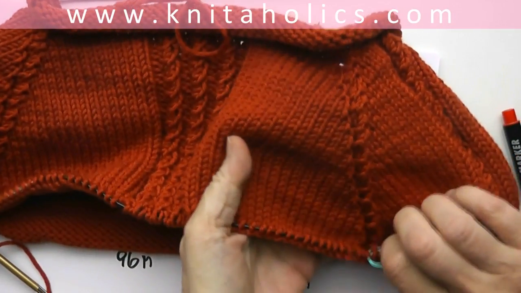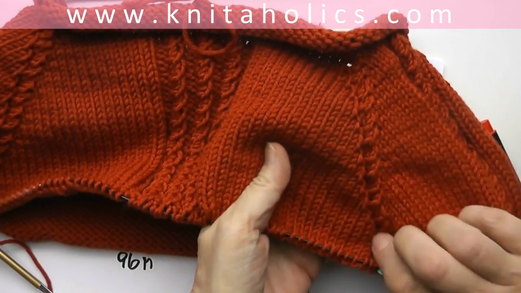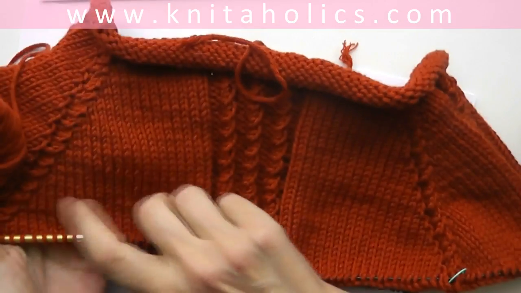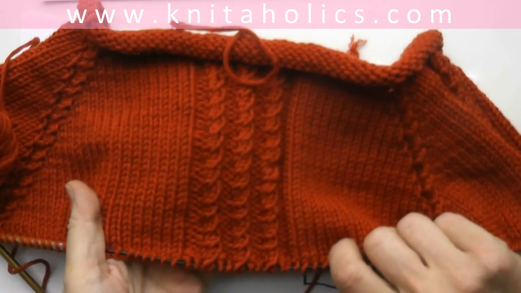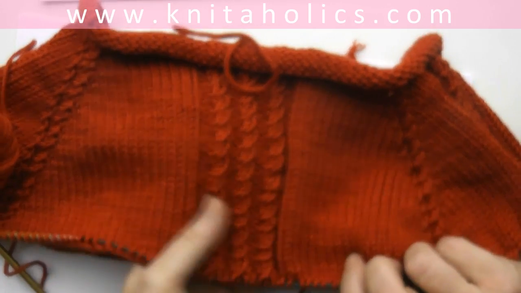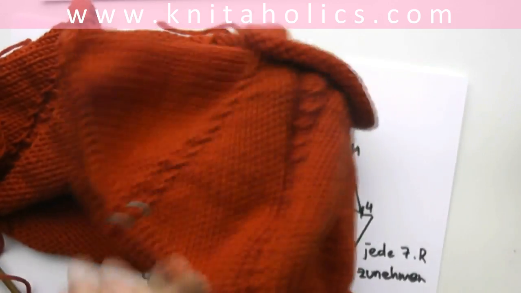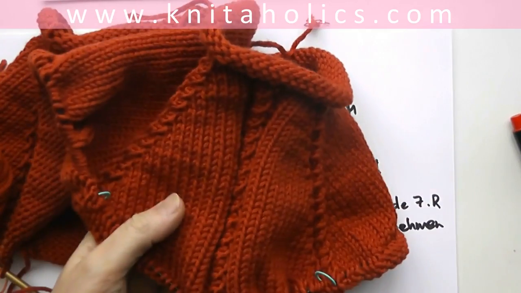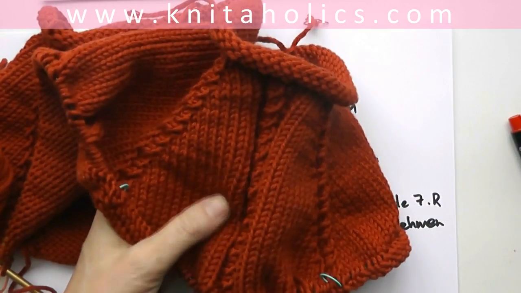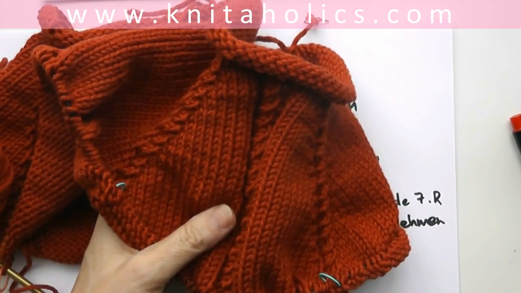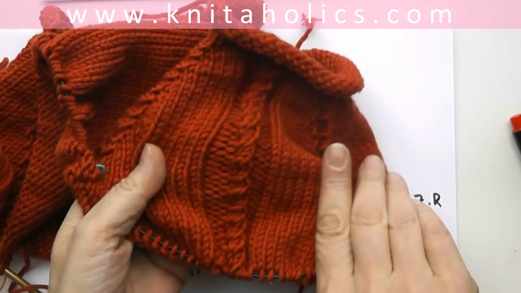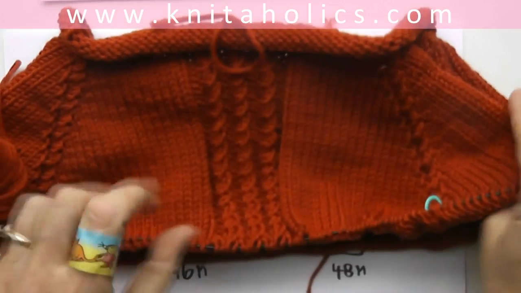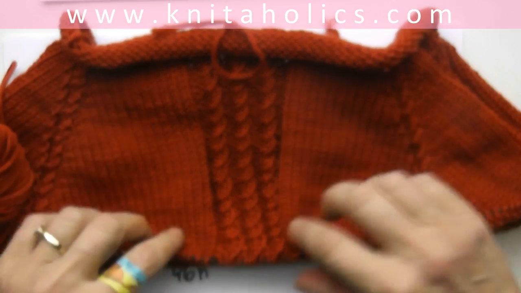And I have already finished half of the raglan part, you see it here. And in the next video, video number 4, I will show you how to continue with the body part below the raglan part, and how to reserve the arm stitches, the sleeve stitches, for working them later on.